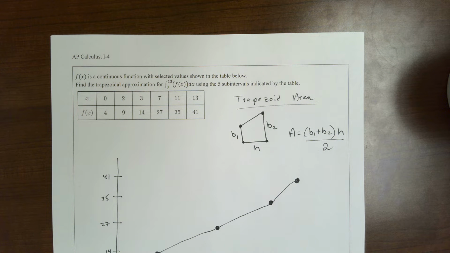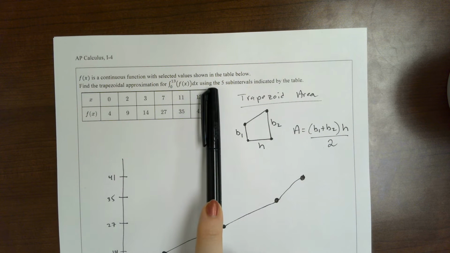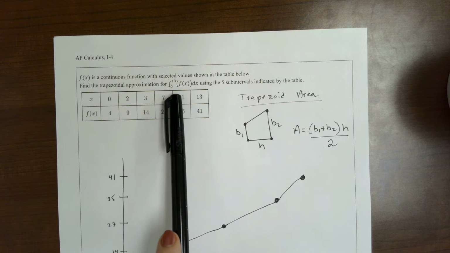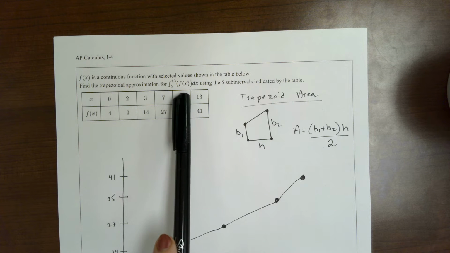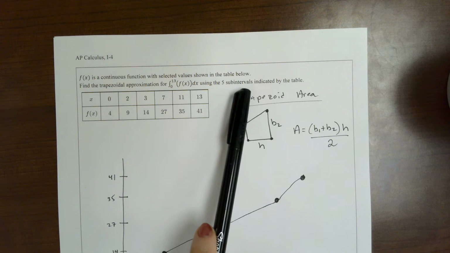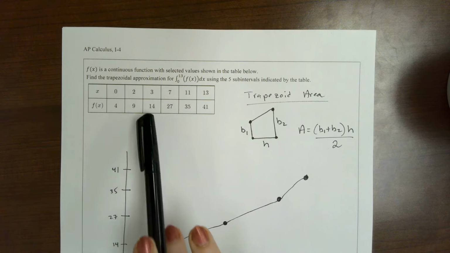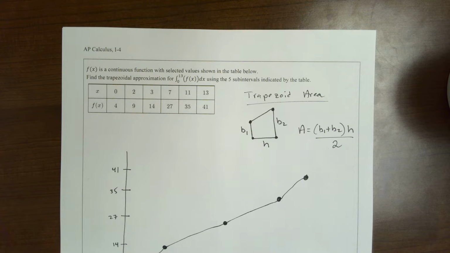Hi guys, here's I-4. So f of x is a continuous function with selected values shown in the table below. Find the trapezoidal approximation for the integral from 0 to 13 of f of x using the 5 subintervals indicated by the table. Okay, so here's this table, and we're going to use trapezoids instead of rectangles.